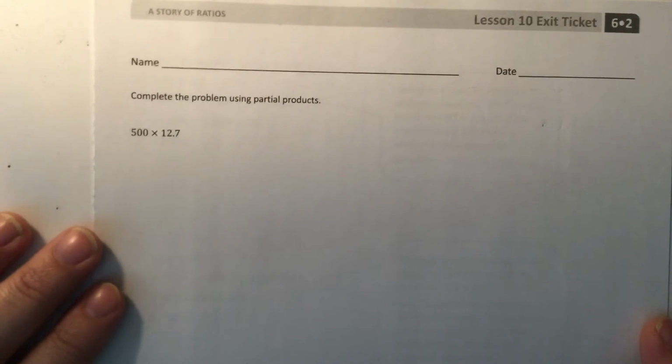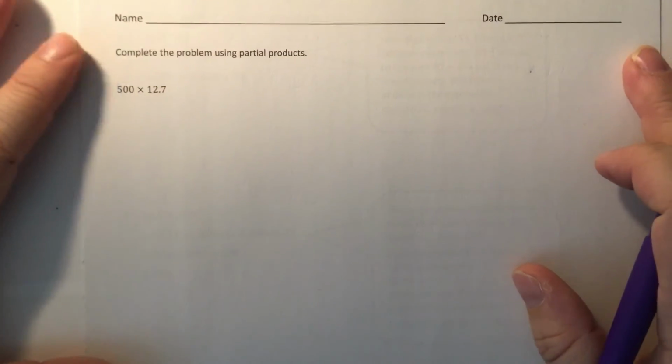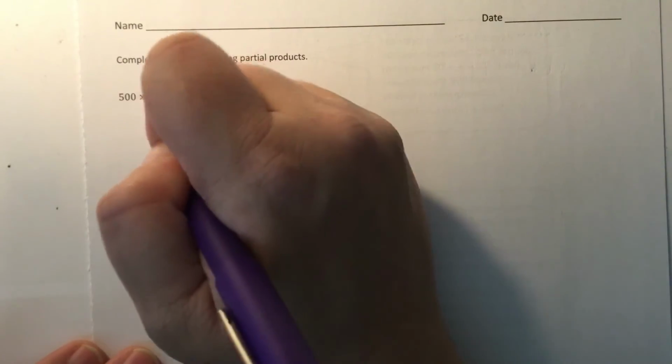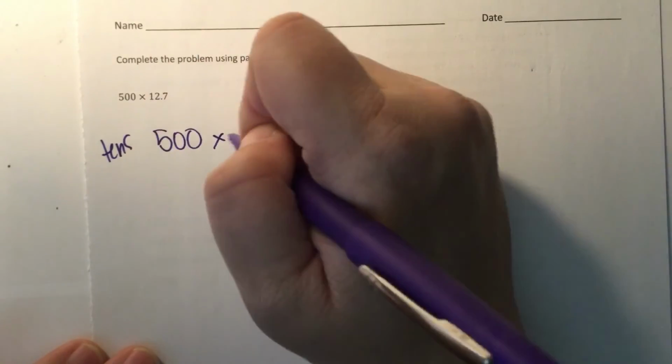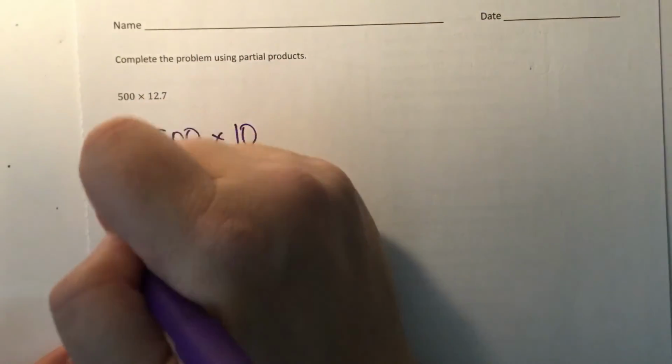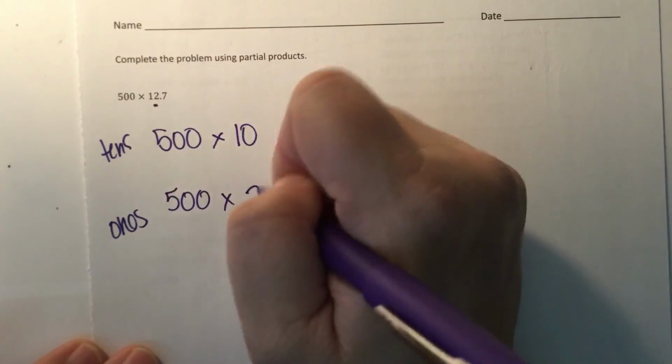Exit ticket. If I'm reading these directions, complete the problem using partial products. I can do it either with the chart, or I can do it breaking it down place value by place value. So I'm going to show you both. Okay, so we have 12.7 times 500. Here's my tens, 500 times 10, right? Then my ones are going to be 500 times 2.